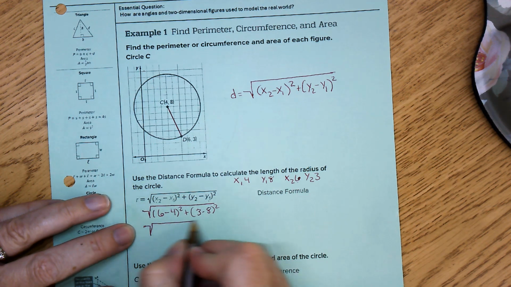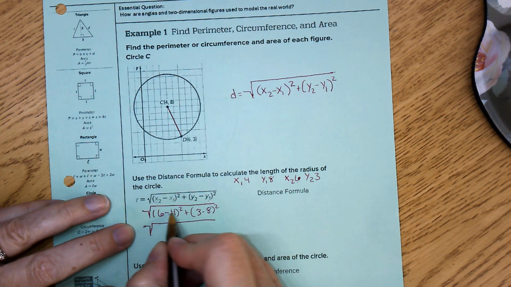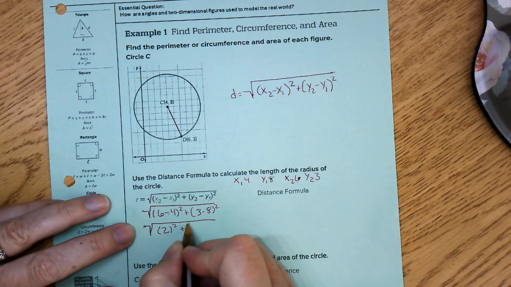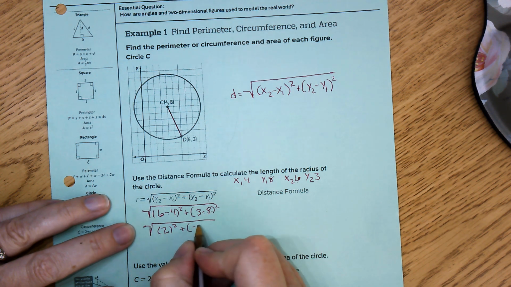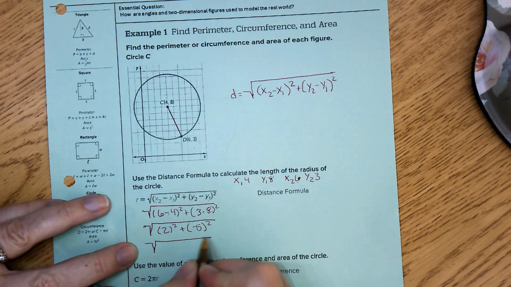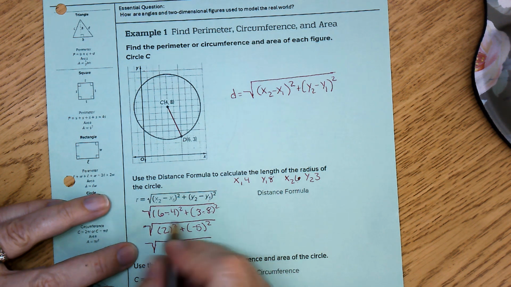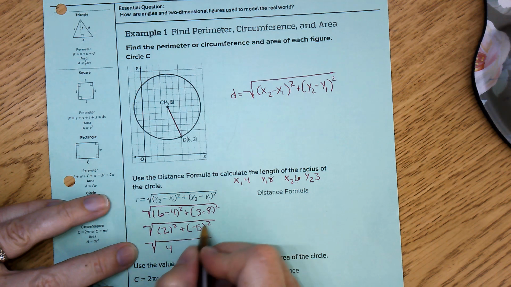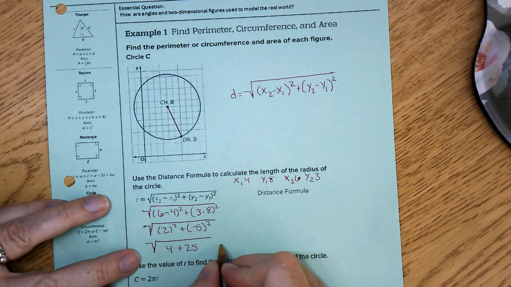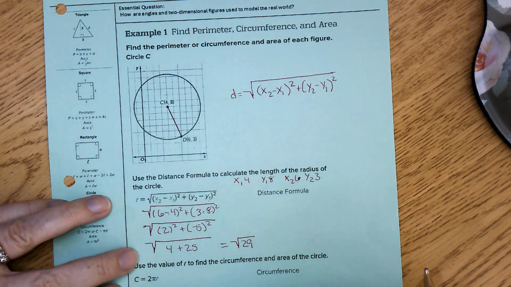So again, the big radical symbol. 6 minus 4 is 2. We can't forget to square it, though. And then 3 minus 8 is negative 5. We need to remember to square that. Keep going. 2 squared, 2 times 2, is 4. Negative 5 squared is 25. And we add these together under the radical symbol, and you end up with the square root of 29.